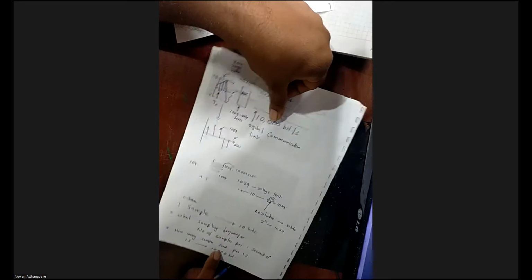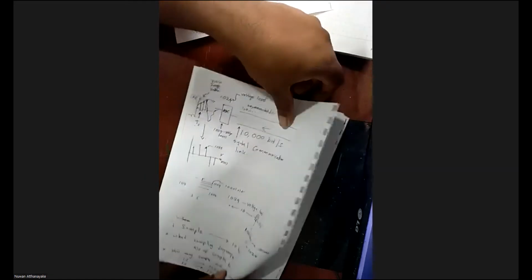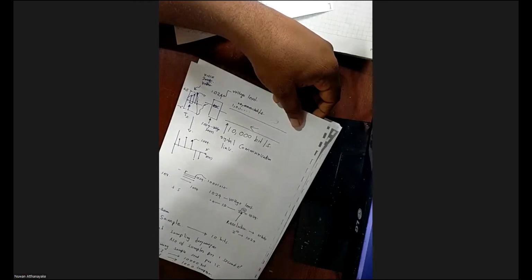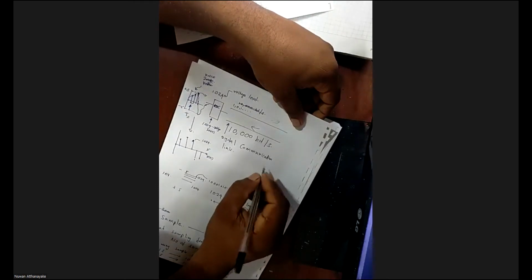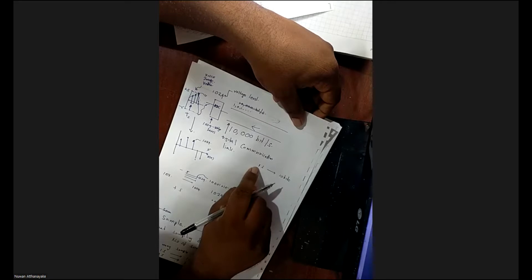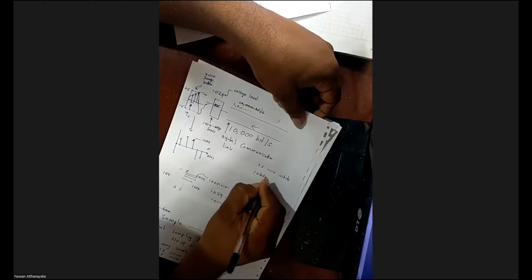That is given. But one sample needs 10 bits. So for 1 second, you will send 1,000 samples. Is this okay? For one sample, we have 10 bits. In other way, 10 bits is one sample.